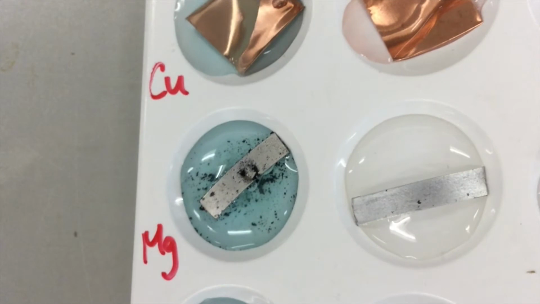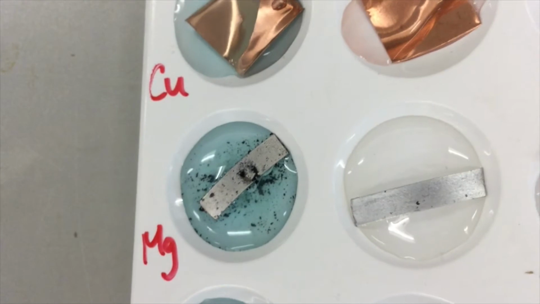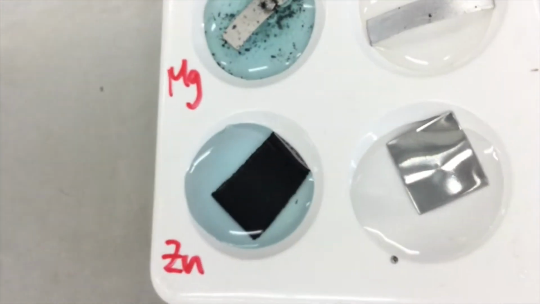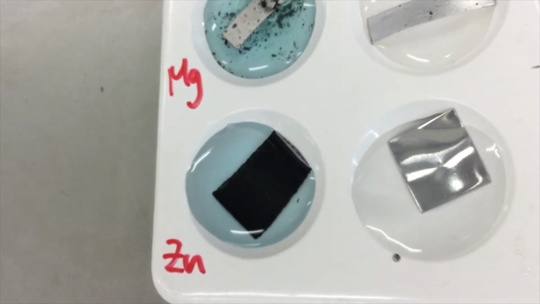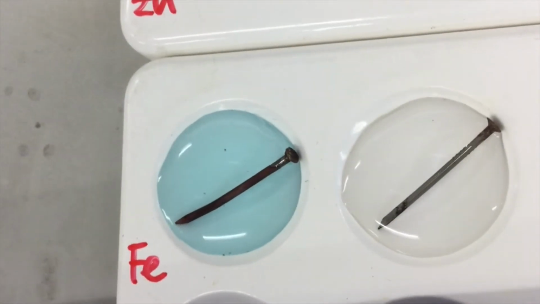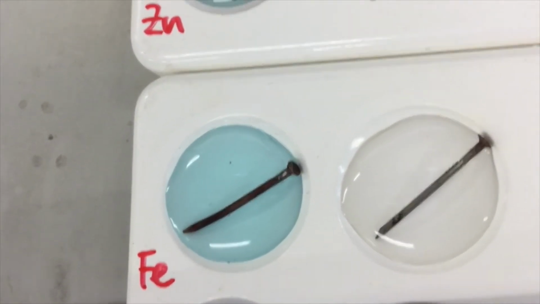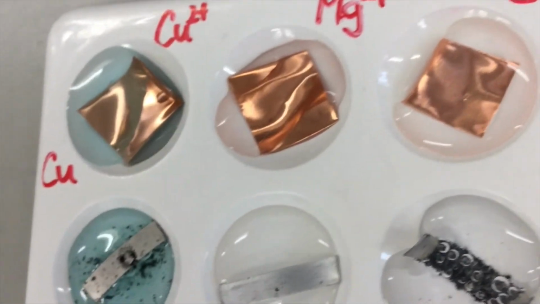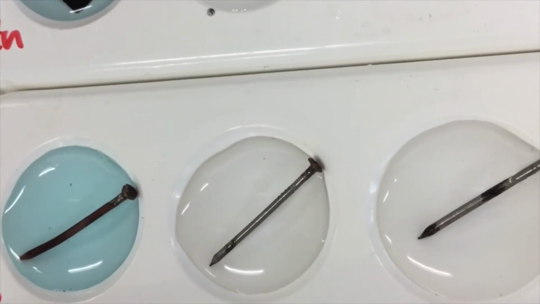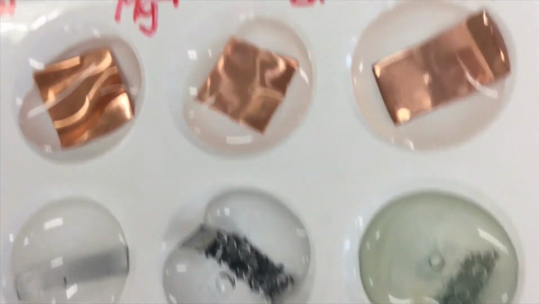Consider the first vertical column, which contains copper-2 sulfate solution. Magnesium gives black solid. Zinc also gives black solid. And iron gives reddish-brown solid. Consider the second column with magnesium sulfate solution. No observable change for all four metals.